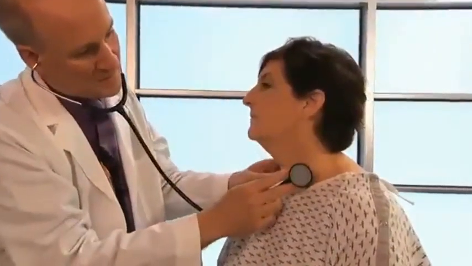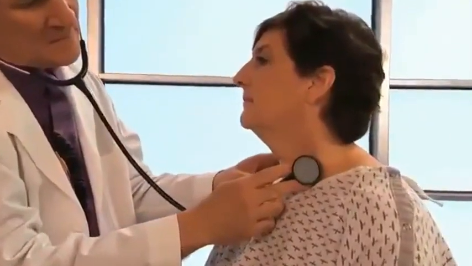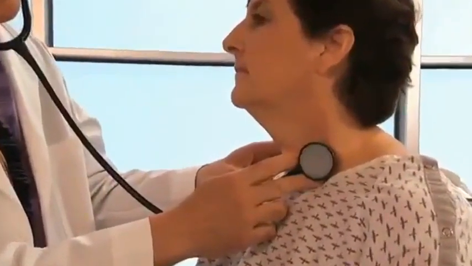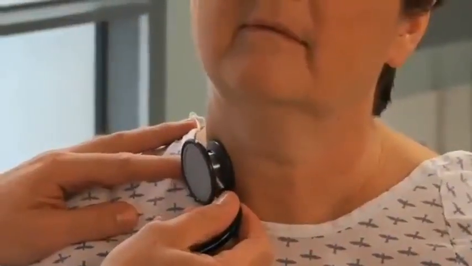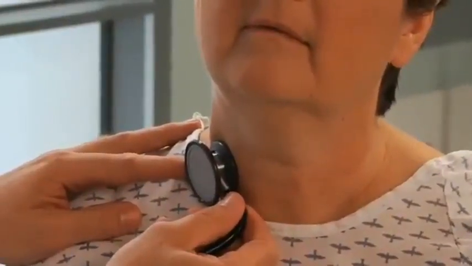If the thyroid gland is enlarged, listen over the lateral lobes with a stethoscope to detect a bruit, a sound similar to a cardiac murmur but of a non-cardiac origin seen in thyrotoxicosis.